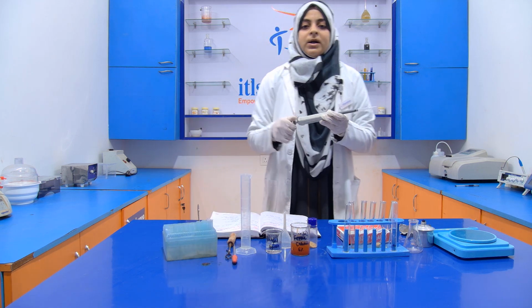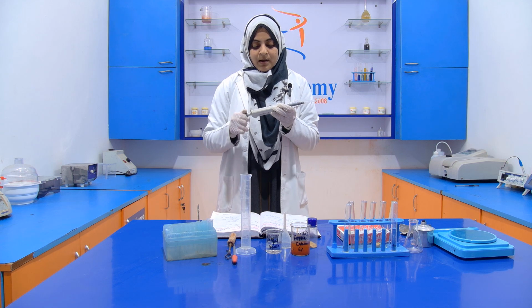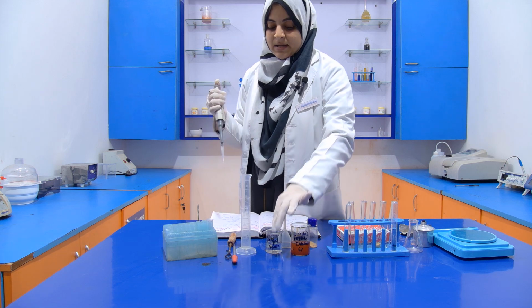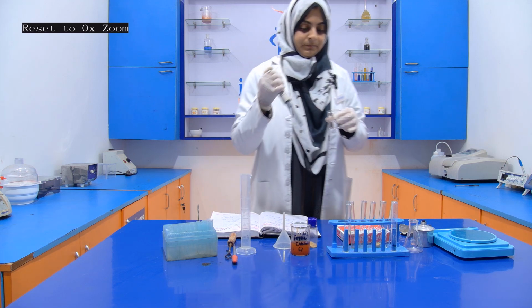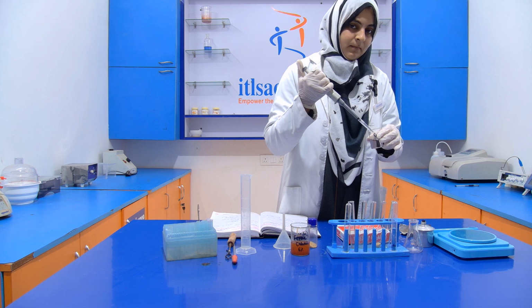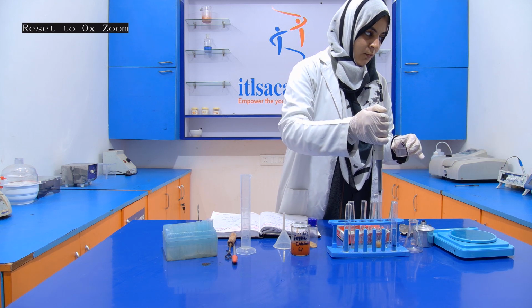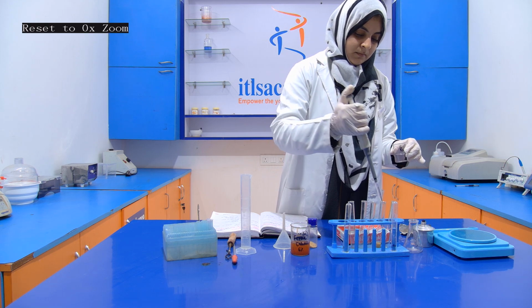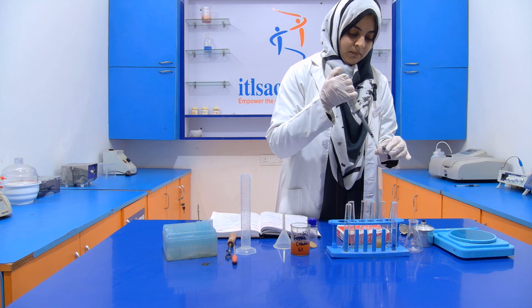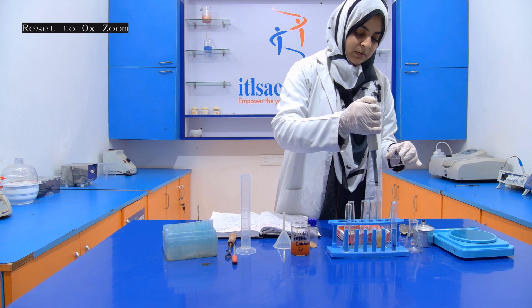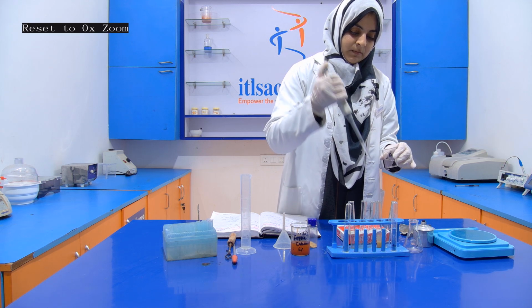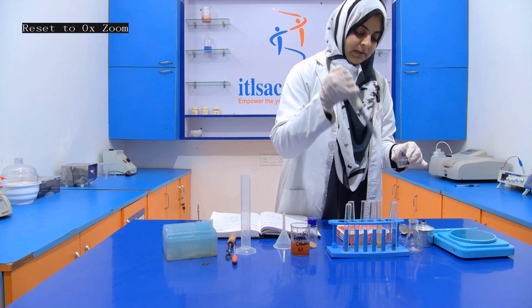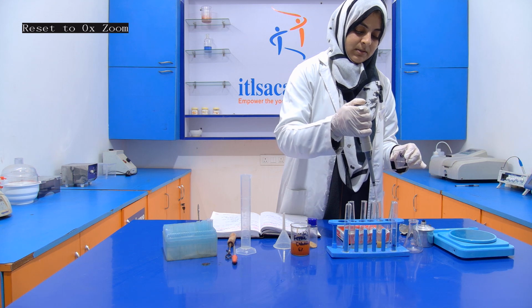We have a micropipette of 1000 microliter or 1 ml, so we have to add it 6 times. 1, 2, 3, 4, 5, and 6.